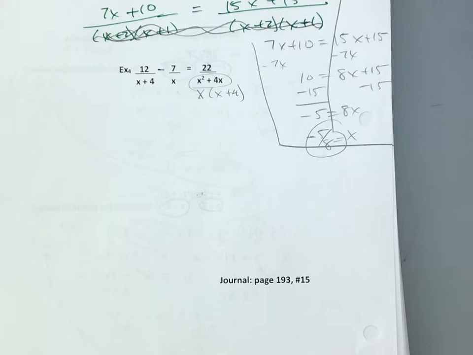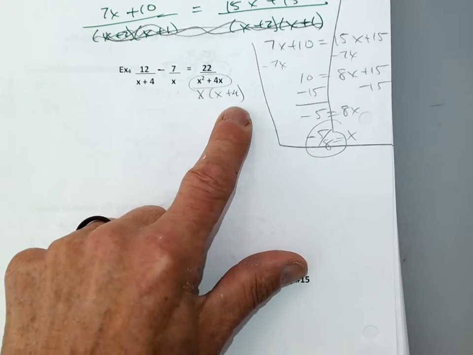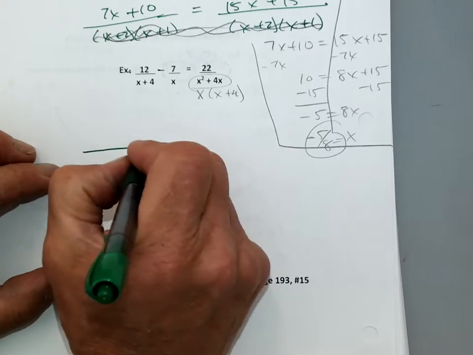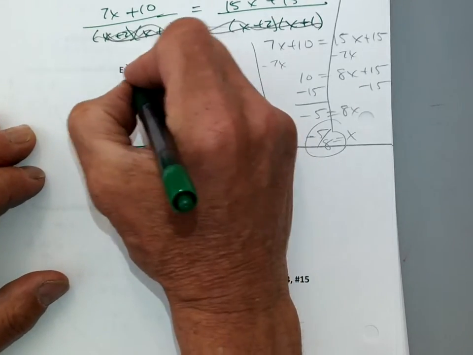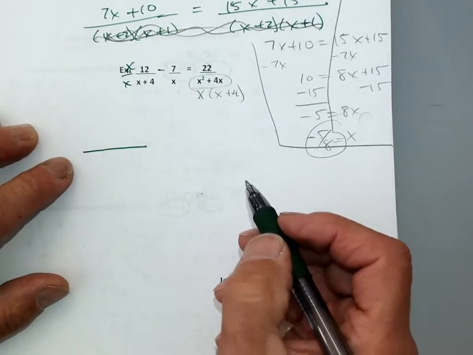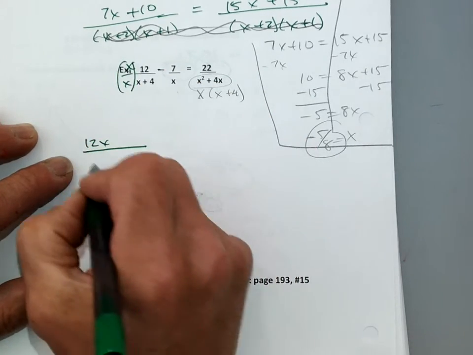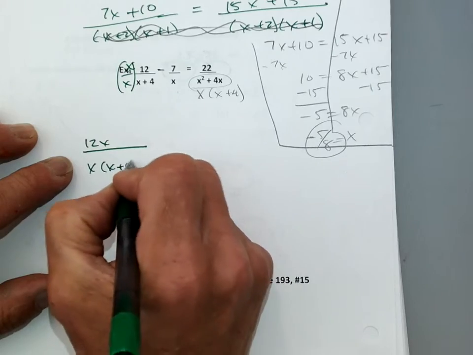Okay, so before I do anything, what I recognize about this second fraction is that I can factor this into x times x plus 4, okay? And then looking at it, the common denominator I probably want to find is my x times my x plus 4, right? So on my first fraction, I'll multiply that by an x over an x. So I'll have a 12x over my x times x plus 4.